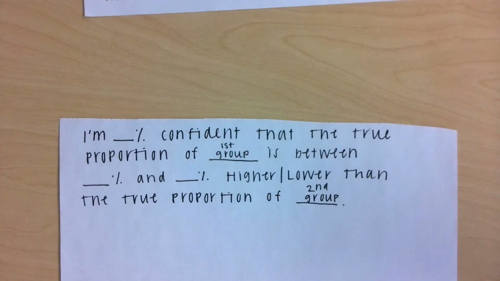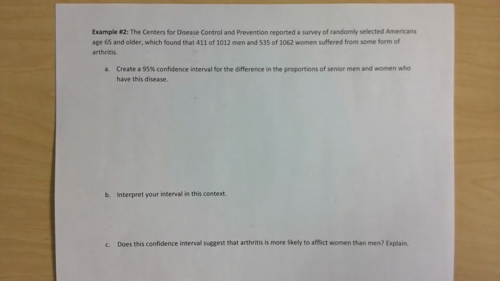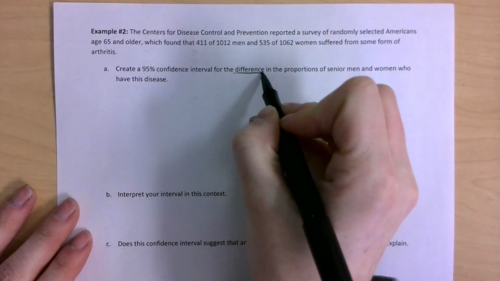Okay, once you have that written down, go ahead and go to page 63 to look at a few more examples. All right, example 2 says the Centers for Disease Control and Prevention reported a survey of randomly selected Americans aged 65 and older. Found that 411 out of 1,012 men and 535 out of 1,062 women suffered from some sort of arthritis. First thing that we want to do is create a 95% confidence interval for the difference in the proportions.